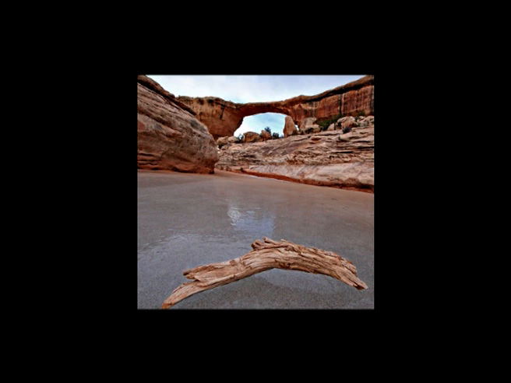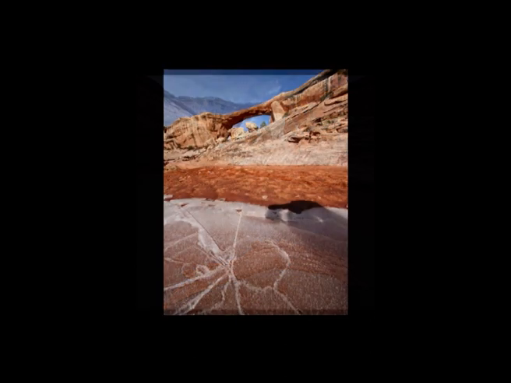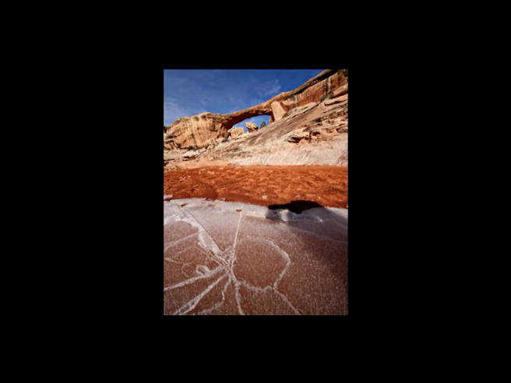Once the action continues, what happens? The bridge may collapse. In this picture you can see a fallen bridge. That bridge just collapsed due to the continuous action of groundwater. So, in this type of bridge, the next step is the collapse of the bridge, as the roof may collapse. This is also an erosional feature produced by the erosive work of groundwater, mainly seen in limestone regions.